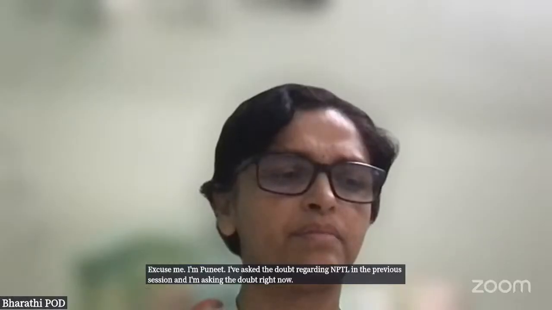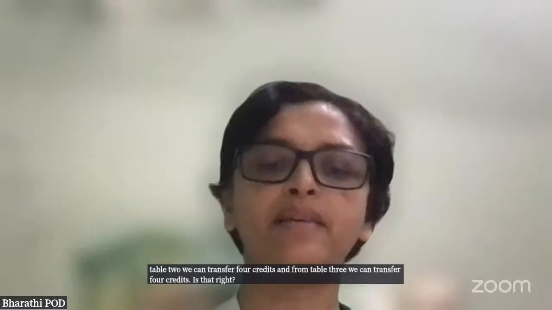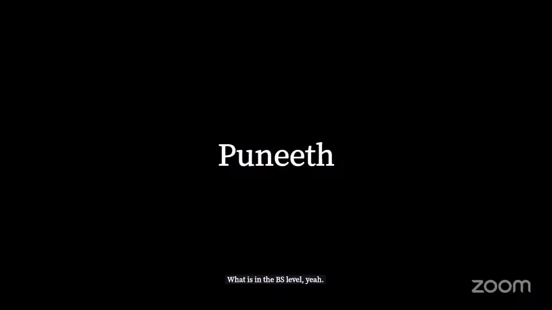So for BSc level, we can transfer a maximum of up to 4 credits, right? From table 2. Yes, from table 2 we can transfer 4 credits, and from table 3 we can transfer 4 credits in the BS level. Yes. So for BSc we can transfer 4 credits, and for BS we can transfer an additional 4 credits. Yeah, that's right. So in the BSc level, those 4 credits can be from any humanities or else from core subjects. Is that correct?